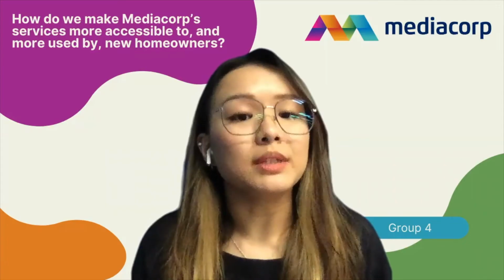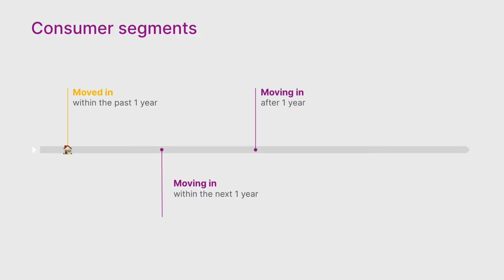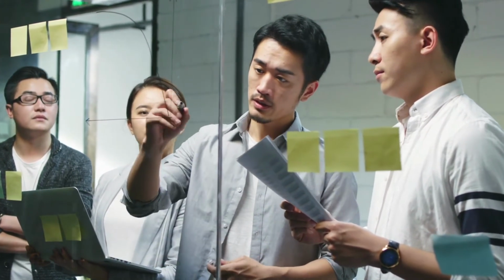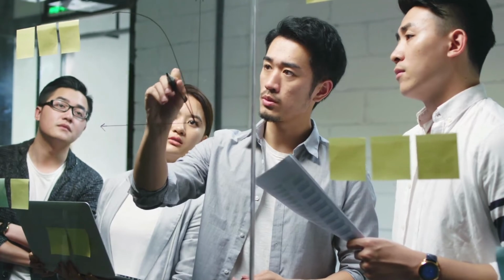For the focus group discussion, we interviewed people in these 3 segments. Firstly, people who have actually moved in within the past 1 year. Secondly, people who have actually moved in less than a year. And then people who are moving in more than 1 year's time. This is so that we can create our solution to target new homeowners at different stages and also the different touch points in their journey.